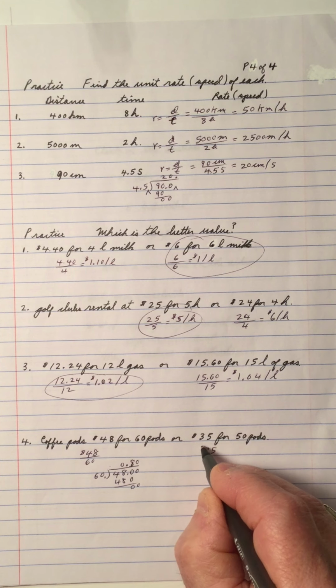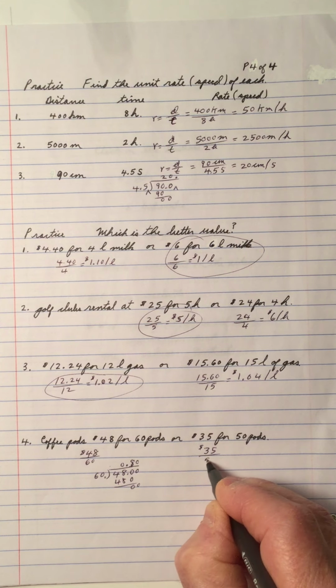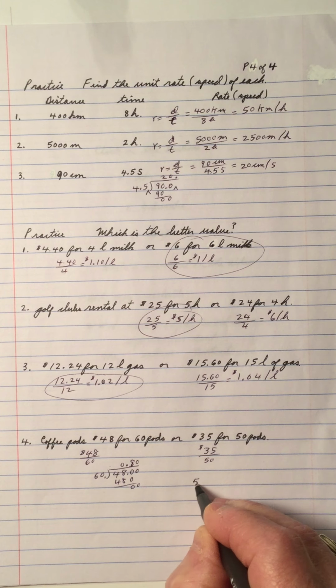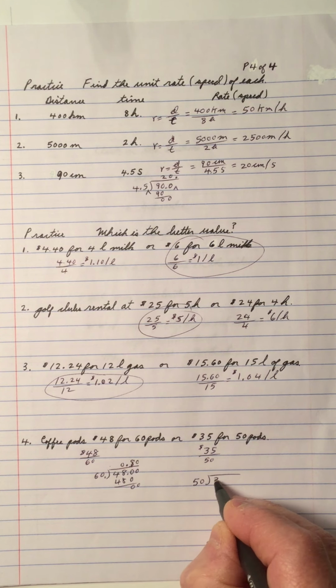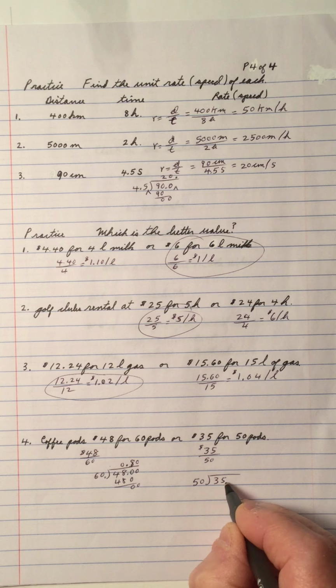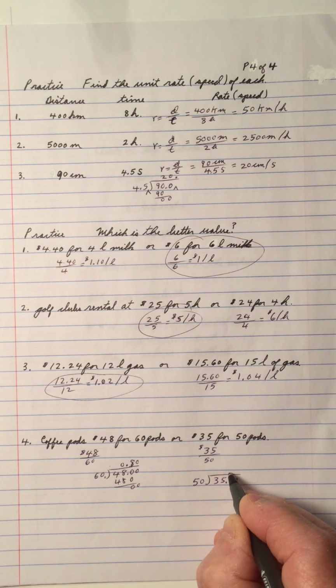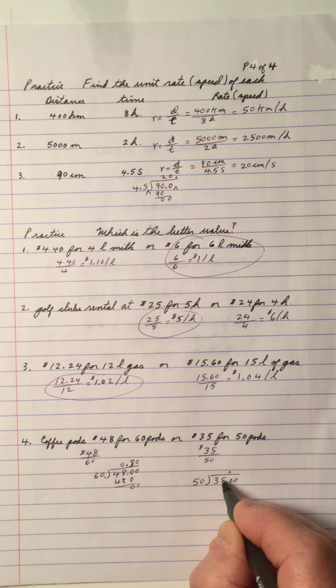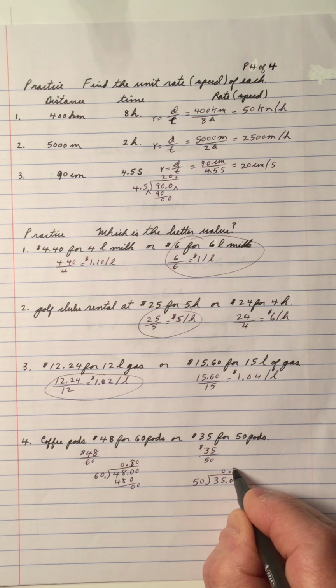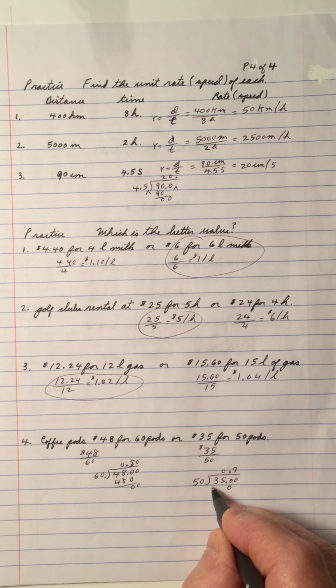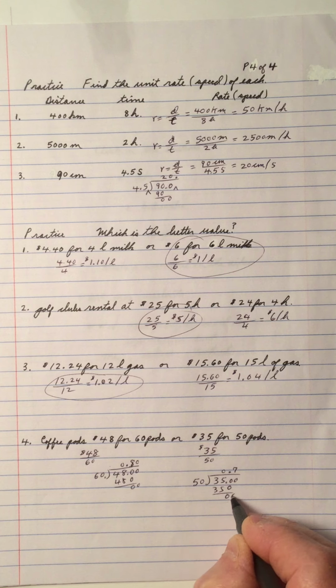$35 divided by 50. If you take your calculator, it works out very quickly, but let's do it by longhand. This is dollars, so we make it into cents. 50 can't go. 50 into 350 goes 7. 7 times 50 is 350. Subtract and get a 0.